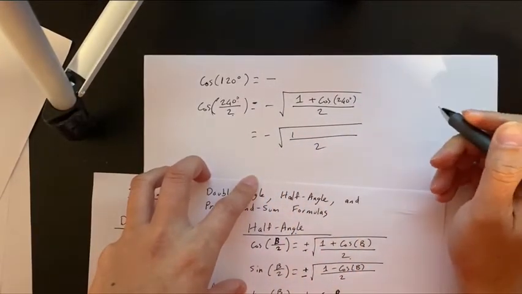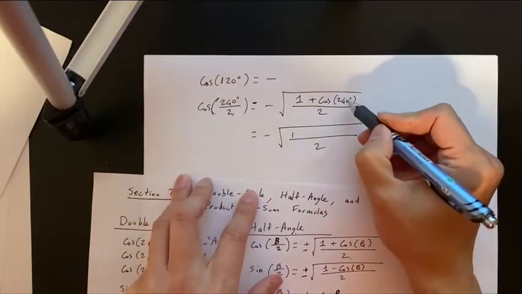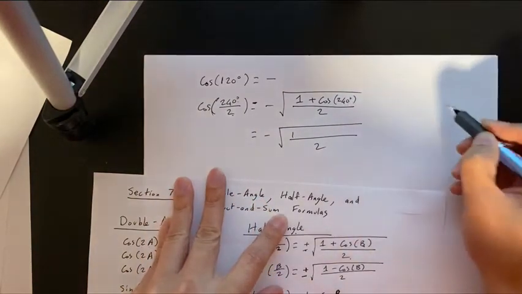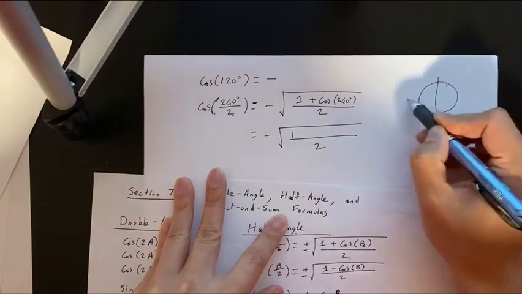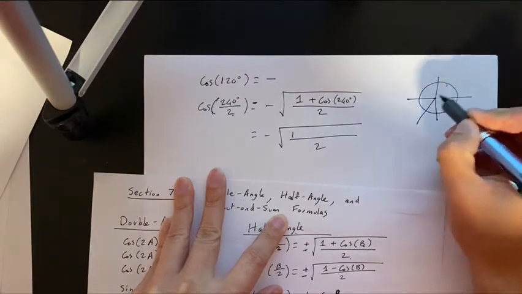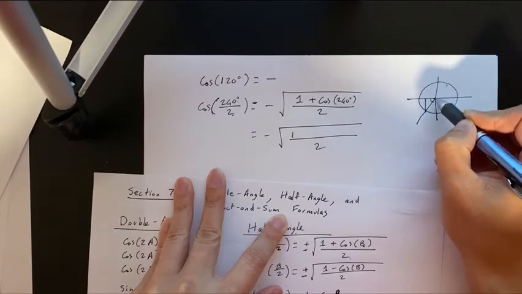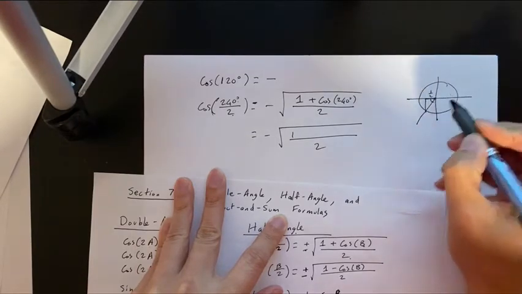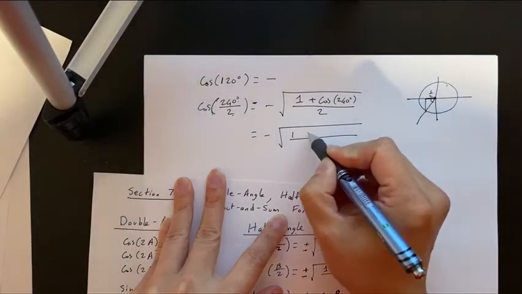So cosine of 240, that is 60 degrees more than 180. So if you think about it, that's in the third quadrant and 60 degrees. And adjacent to 60 is going to be 1/2, but it's going to be a negative 1/2.